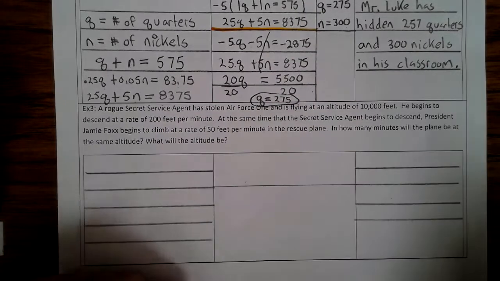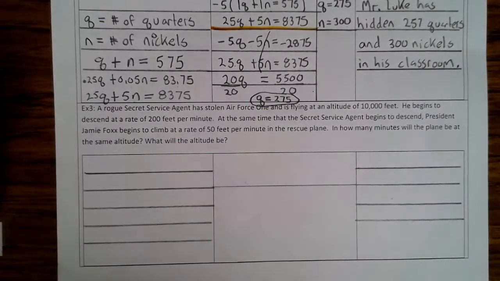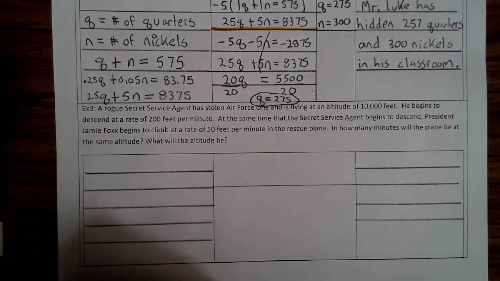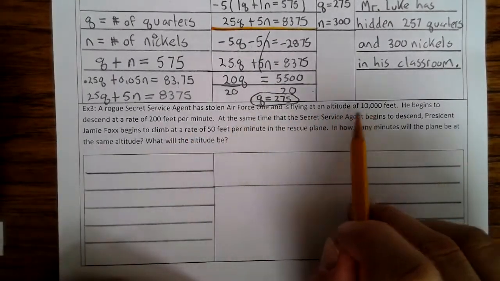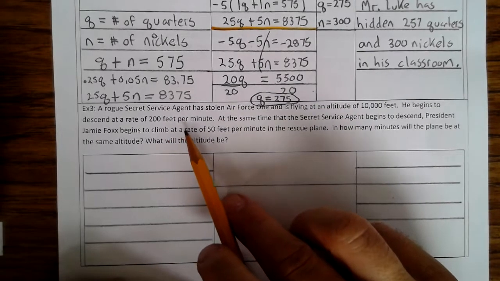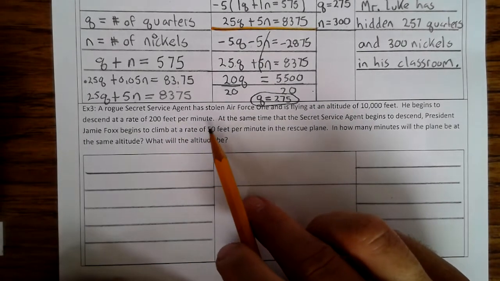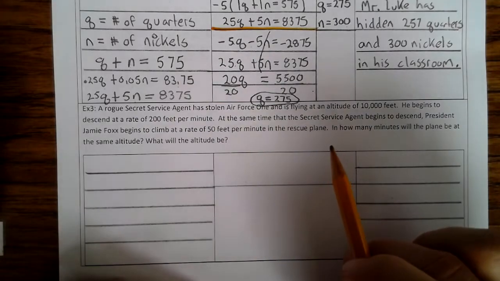So first things first is we need to define our variables. So let's see. A rogue Secret Service agent stolen Air Force One is flying at an altitude of 10,000 feet, begins to descend at a rate of 200 feet per minute. At the same time, the Secret Service agent begins to descend.